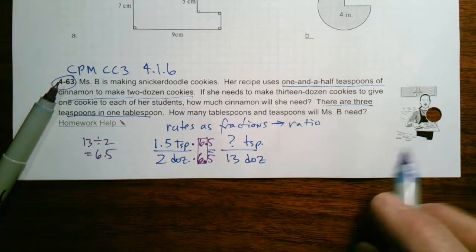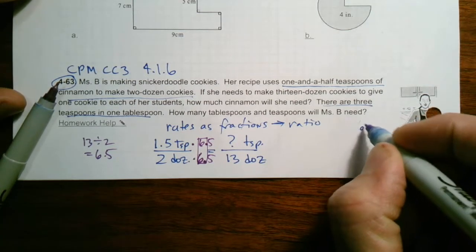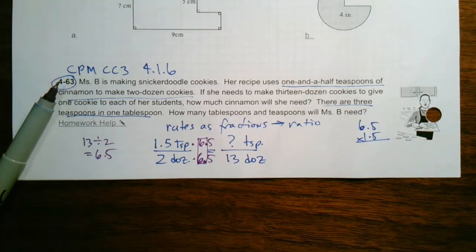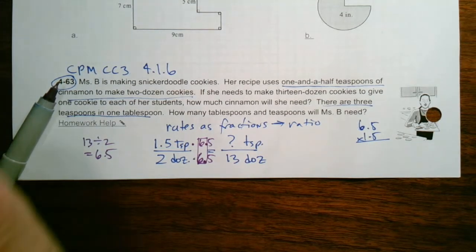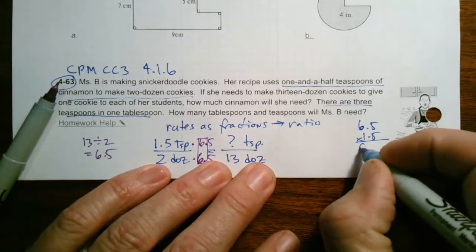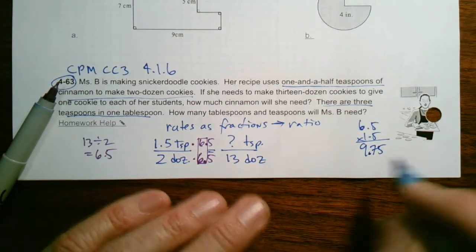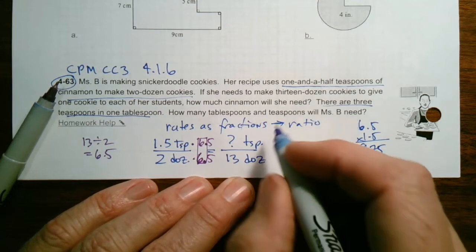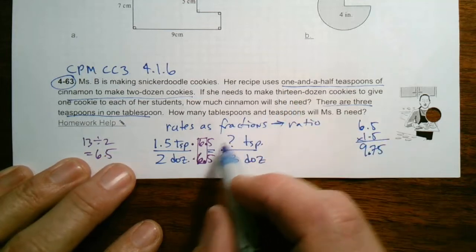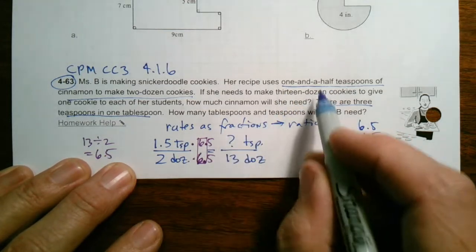So 1.5 times 6.5, if you had to, you can do it on the side and do your multiplication to figure that out. Or if you've got a calculator, that would be a legitimate thing to use for this problem specifically. So 1.5 times 6.5 is equal to 9.75. So that's what I have for teaspoons.